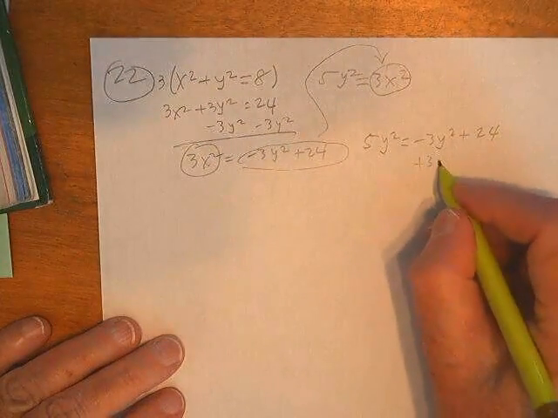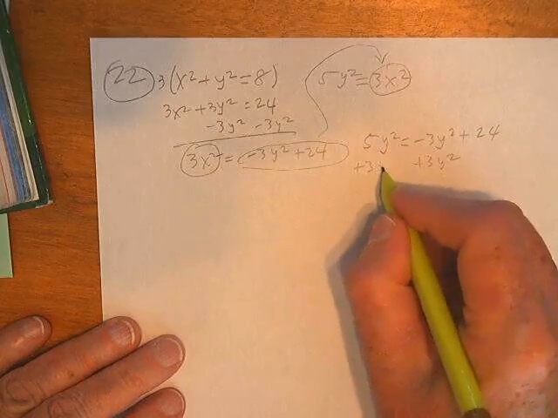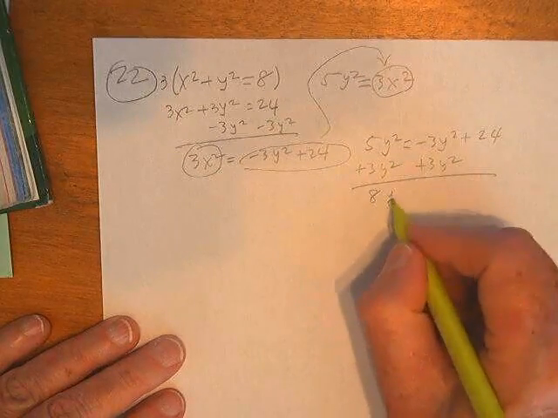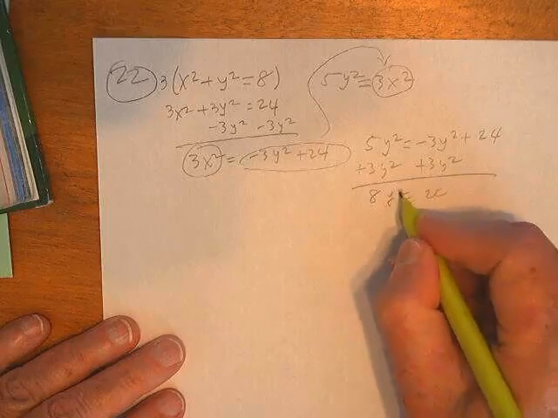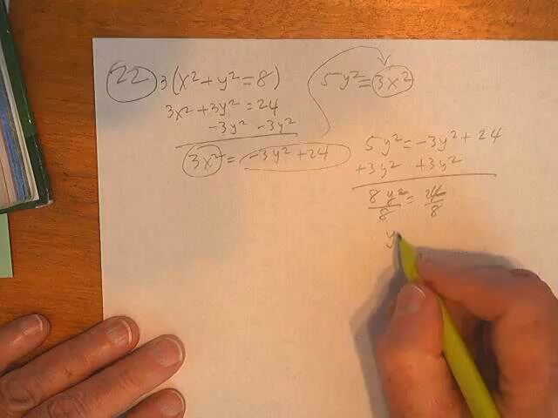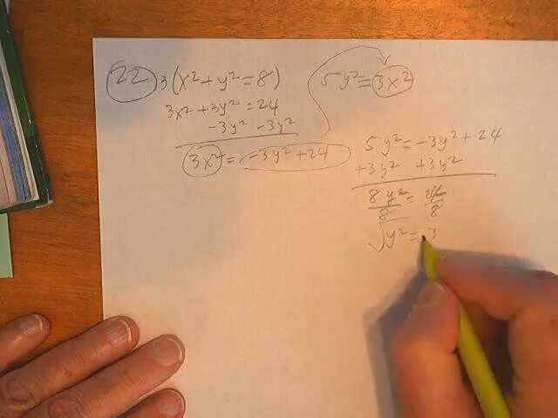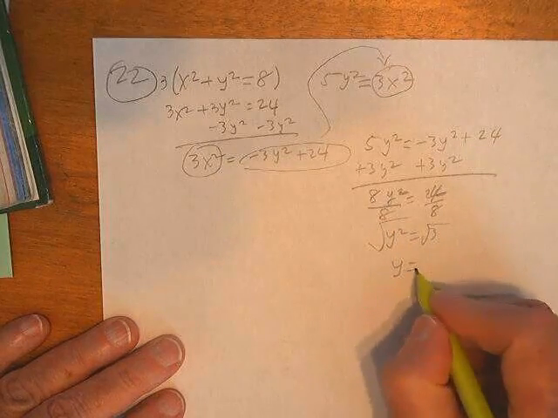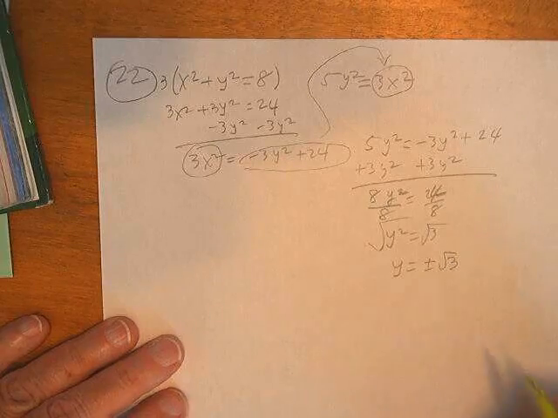Add 3y squared to both sides. 8y squared is 24. Divide by 8. I feel like I'm going really fast. Take the square root. Y is plus or minus root 3.